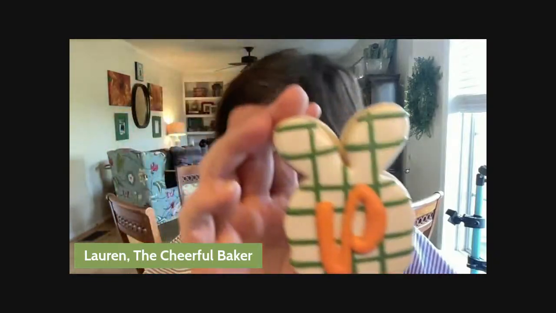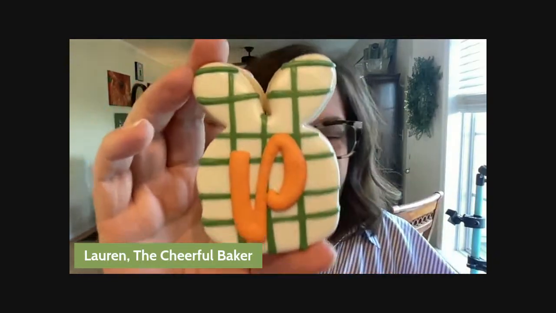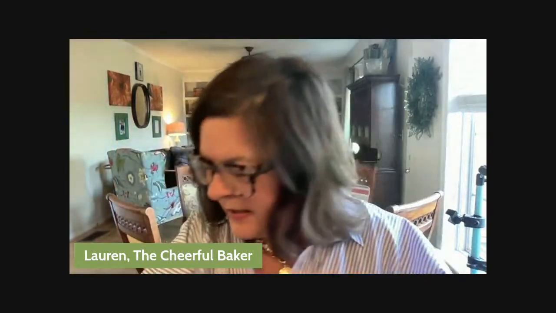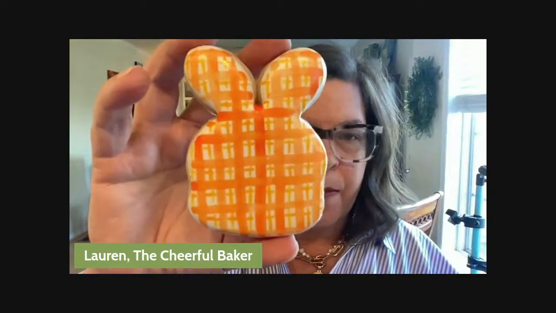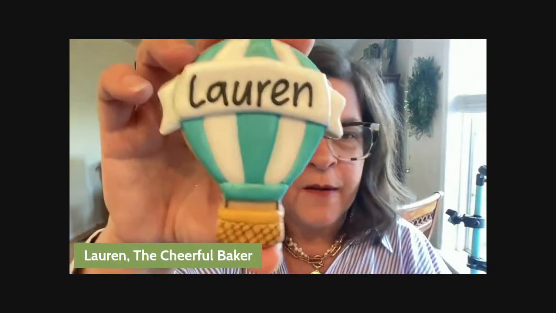So the first is just a monogram or an initial on a cookie. It just makes your cookie super cute. Here's a cookie that I did with the wet on wet technique. Here is one that I did with edible paint. The techniques are different, but which one would you rather have? Would you rather have the one with the cute little initial? I'd say yes.